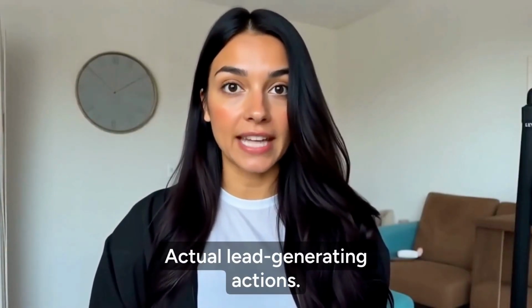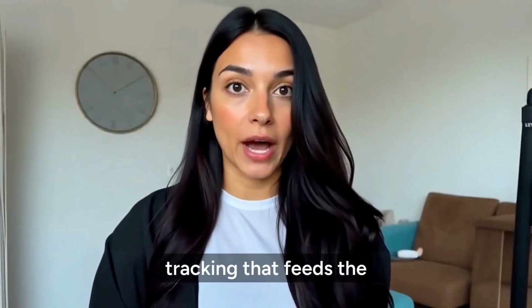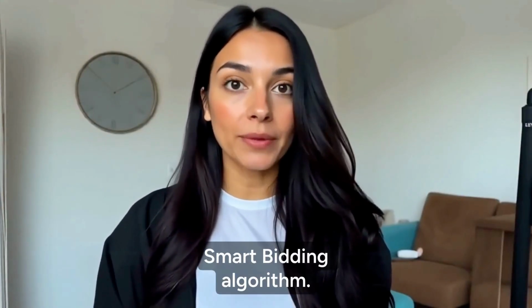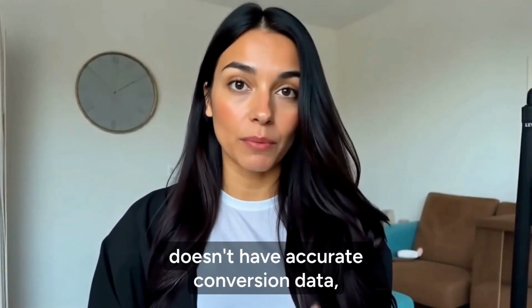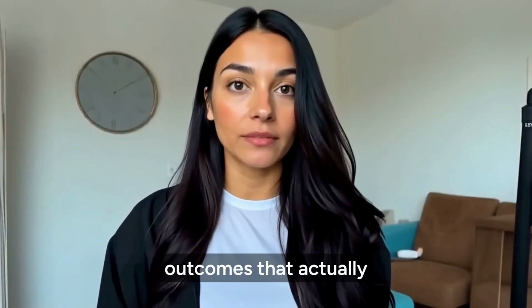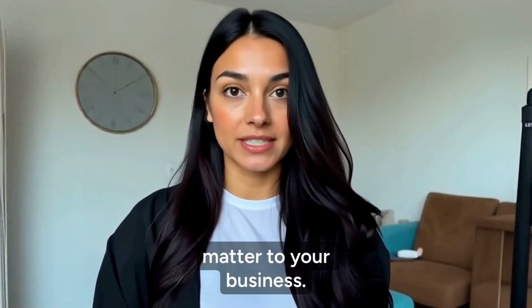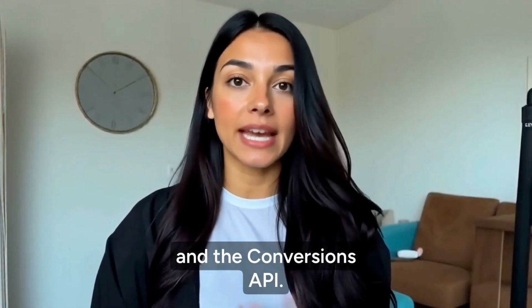Actual lead generating actions. Your Google Ads account needs its own conversion tracking that feeds the smart bidding algorithm. If Google's algorithm doesn't have accurate conversion data, it cannot optimize your campaigns toward the outcomes that actually matter to your business. Meta requires both the pixel and the conversions API.